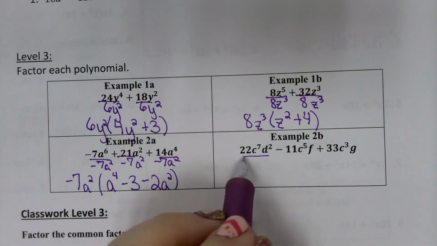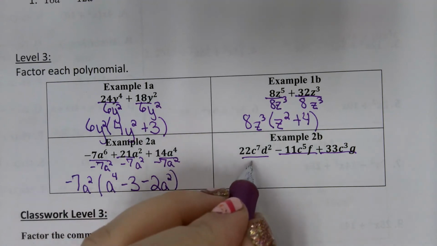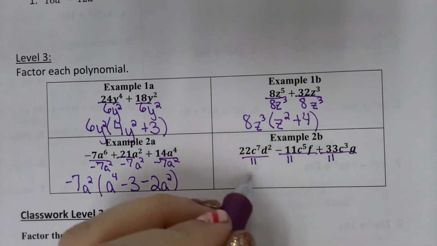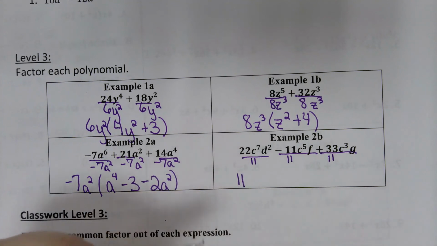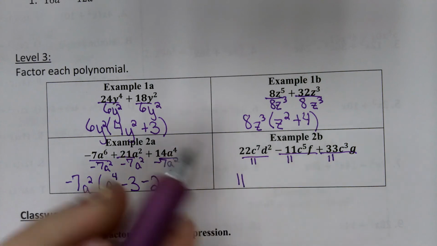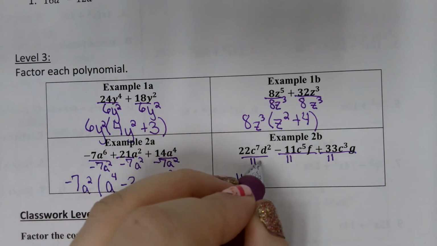What's common between 22, 11, and 33? 11 is common. It's the highest number that can come out of all three. I also noticed that c is in all three terms. So the lowest amount of c's is c to the third. So that means I can take c to the third out of each of the terms.